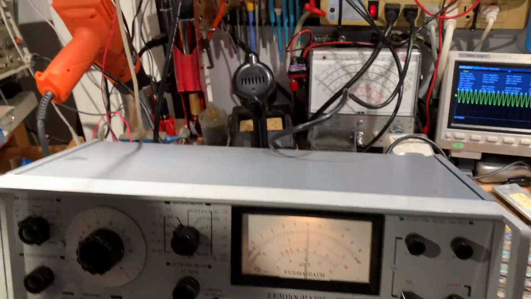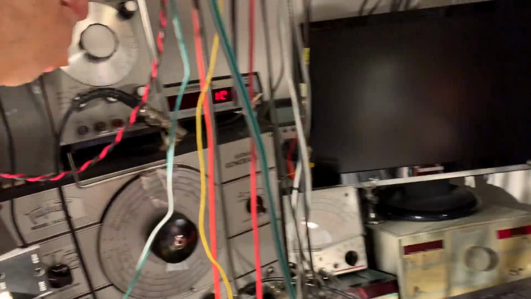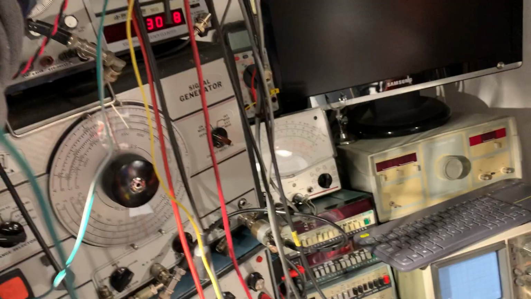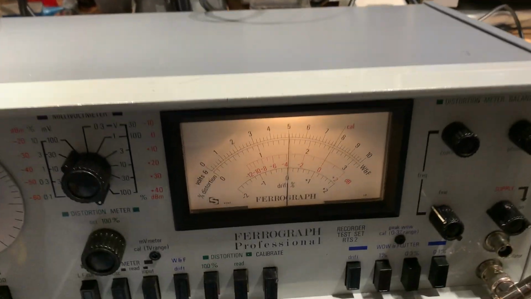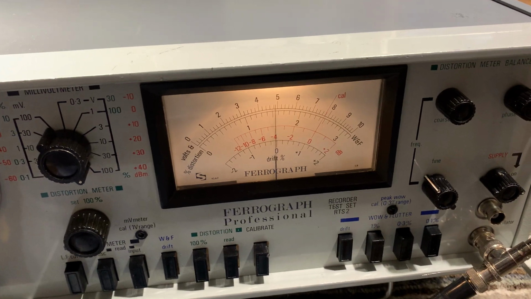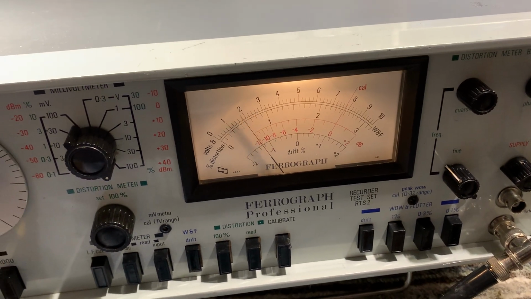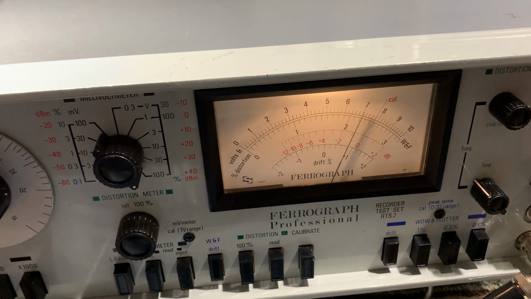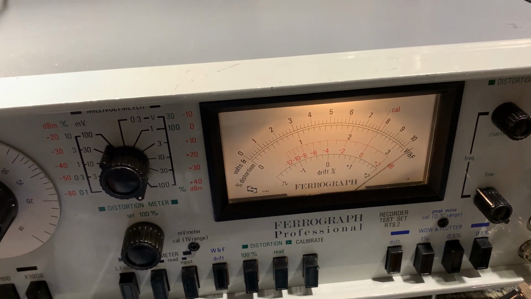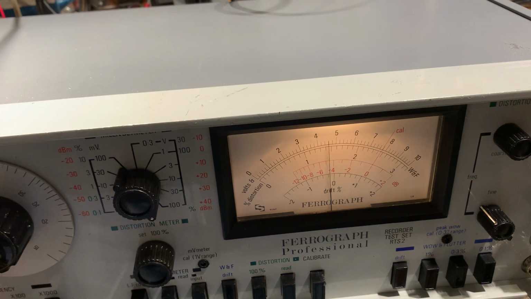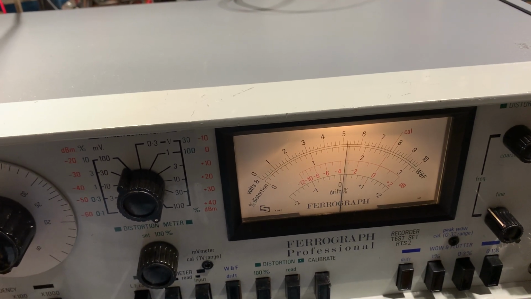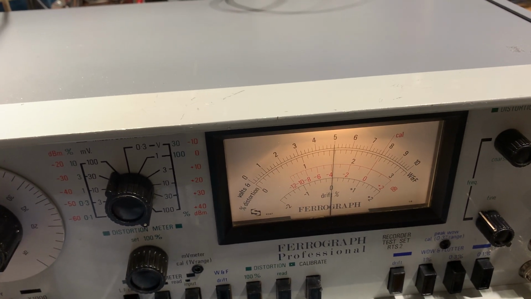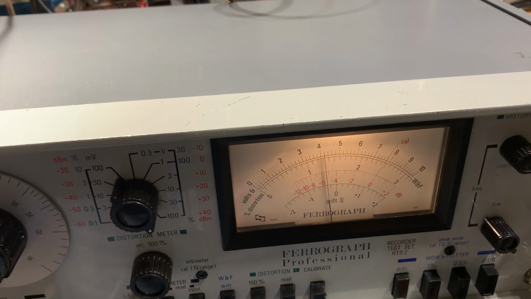So if I now vary the input signal frequency on the signal generator up here, if I wind it down, the meter goes down, and I put it higher, the meter reads higher. So any drift from the nominal 3.1 kilohertz will show up on the meter here.